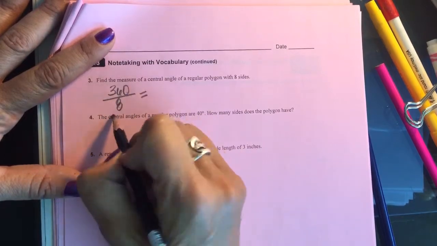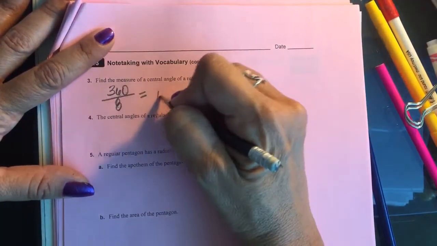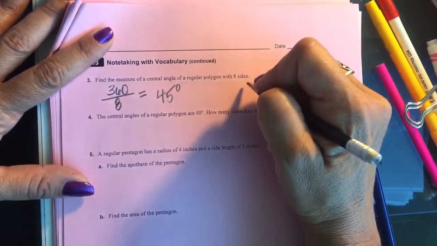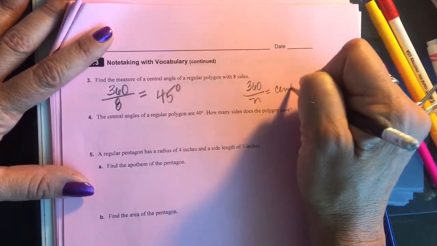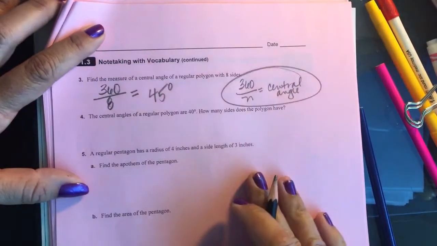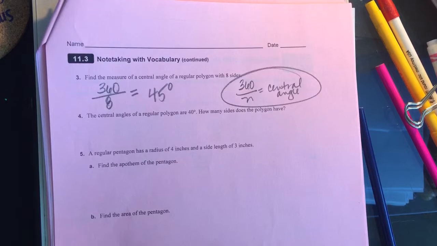So just taking 360 divided by the number of sides is going to give us what that central angle is. Is it 45 if I remember right? Yeah. Okay. So we can say this: 360 divided by n equals the central angle. Why don't we just formalize that little formula out to the side? 360 divided by n equals your central angle.